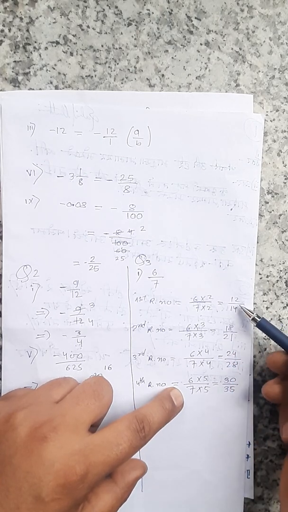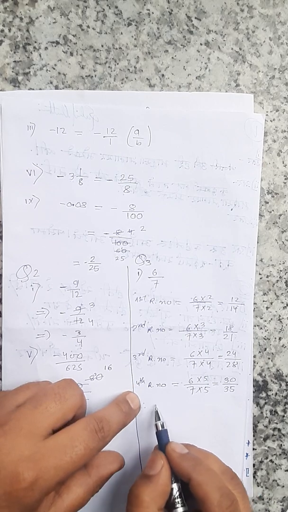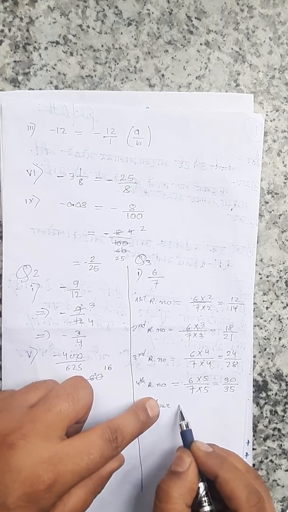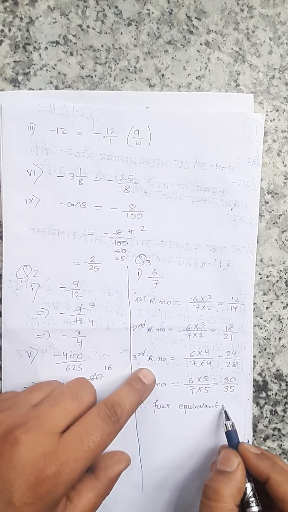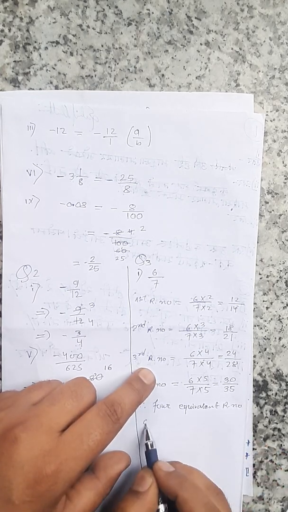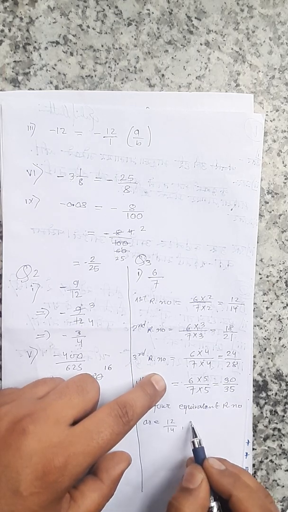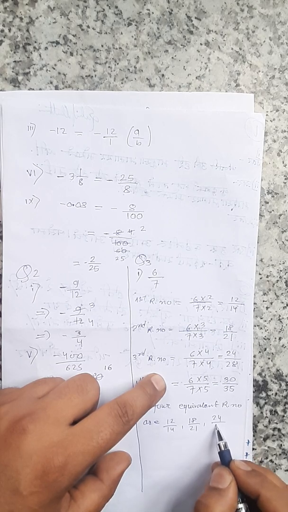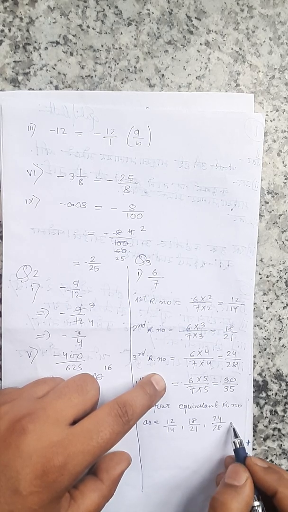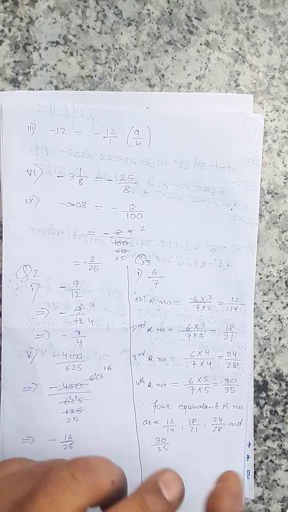Now we got the 4 equivalent rational numbers. Therefore, the 4 equivalent rational numbers are 12 upon 14, 18 upon 21, 24 upon 28, and 30 upon 35. Similarly, try to do the other questions.